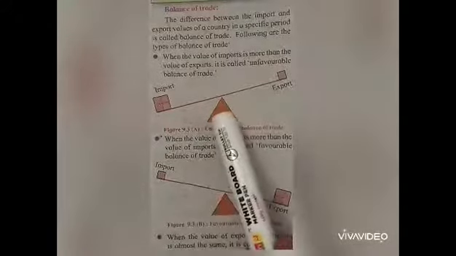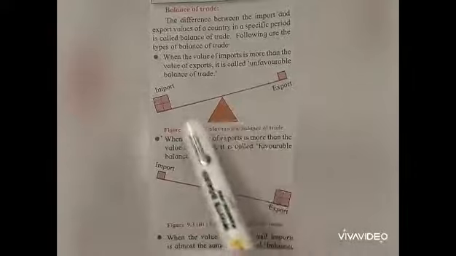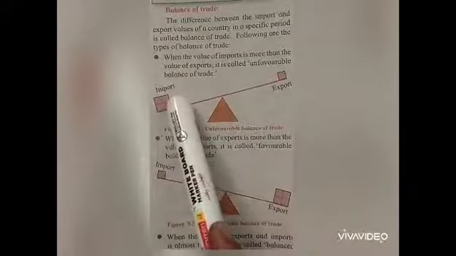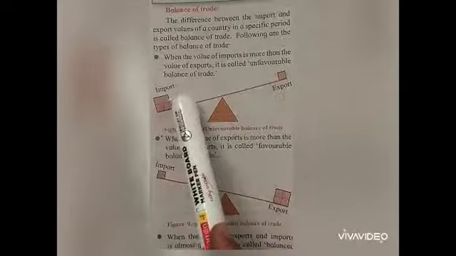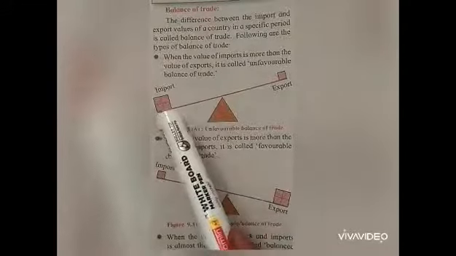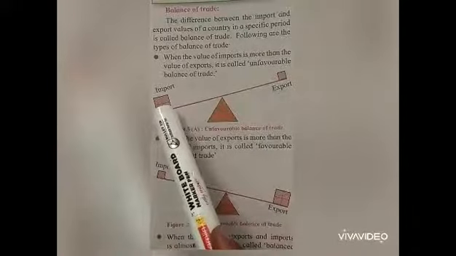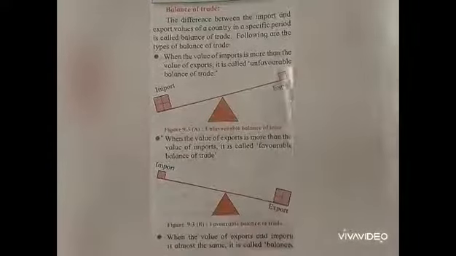Here, students, just see in figure 9.3a of your textbook. Here you can see the value of import is more. Import means something that we purchase. Okay. So now the goods that we have purchased is more as compared to the goods that we have sold.